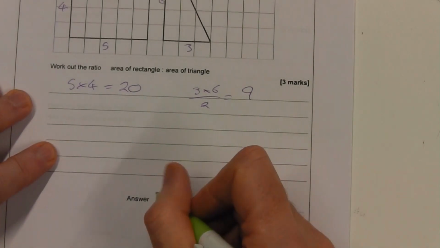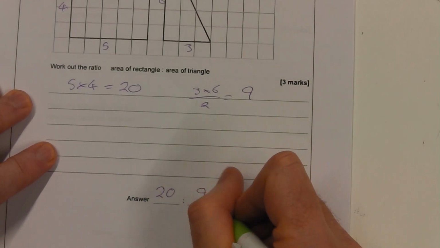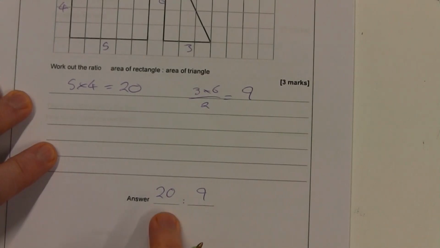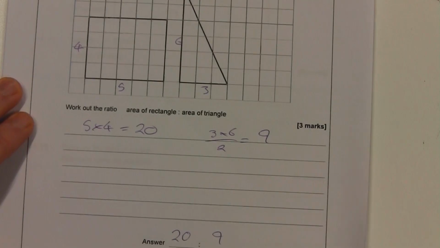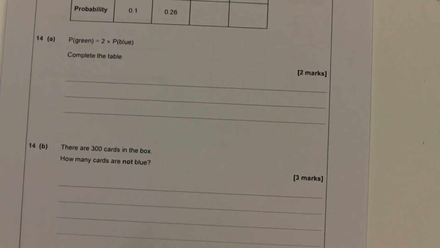And they're the 2, because when we do 20 to 9, we can't simplify that. That's all they were after, and they didn't ask us to simplify either. Okay, so that's all it was.